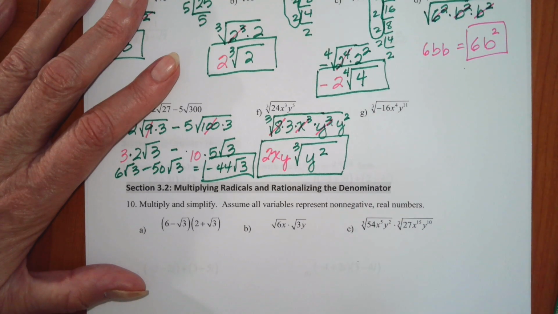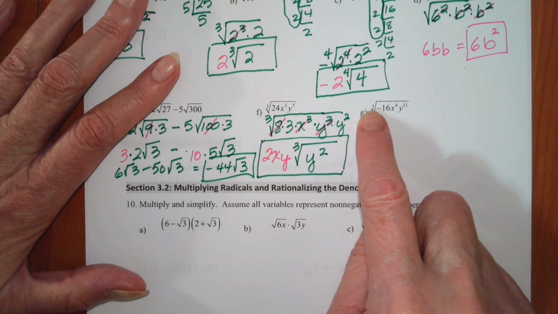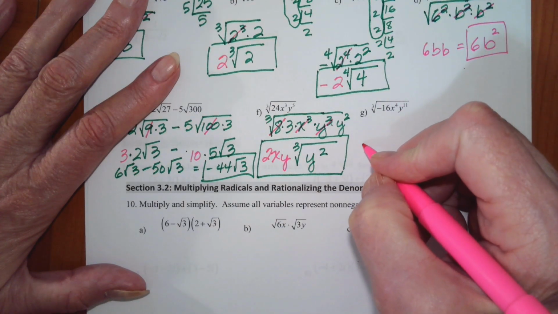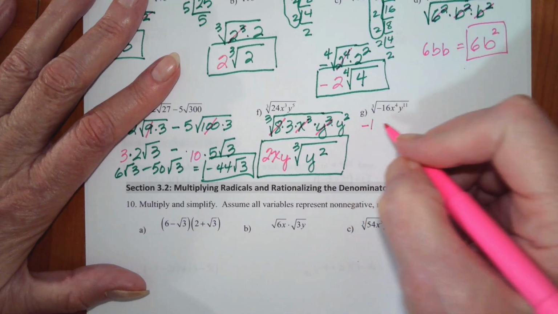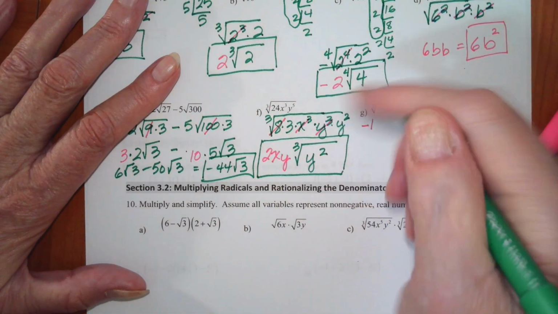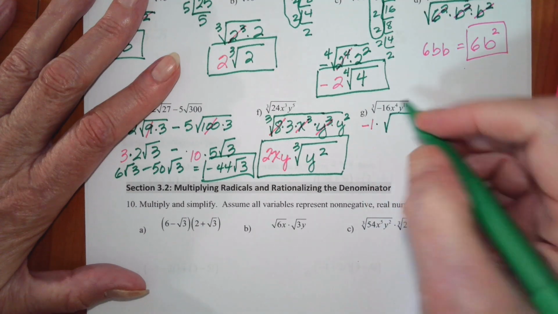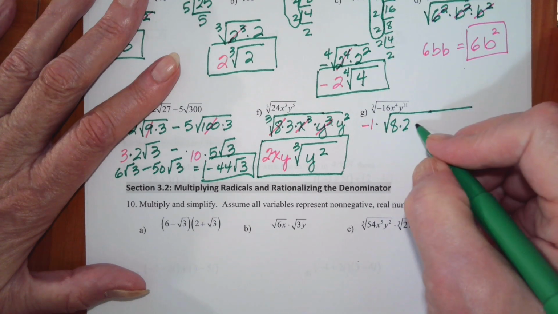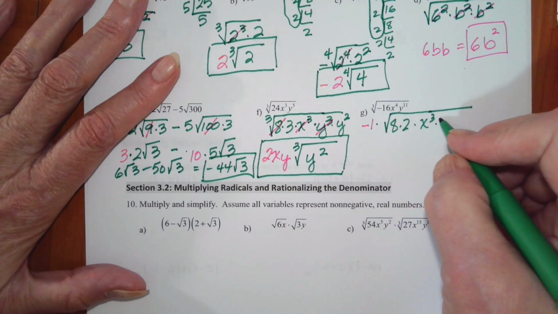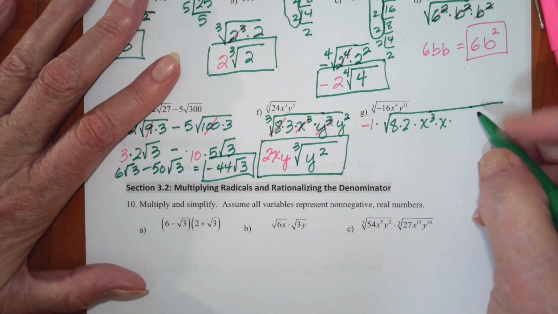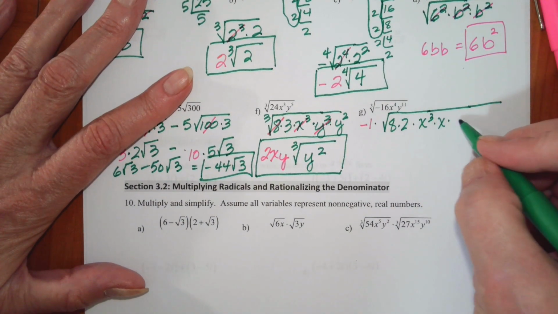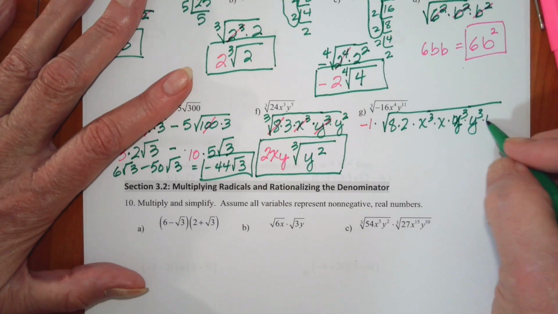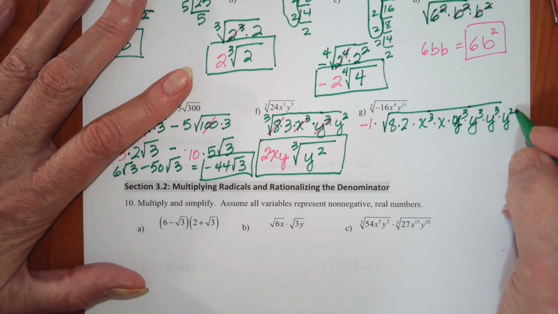Okay, now there's a couple ways that you can think about this if you have a cube root, an odd root of a negative number. You know immediately you're going to pull out a negative 1. So this is negative 1 times the cube root, and that makes this 16 positive, so this is 8 times 2 times x to the third times x times y to the third, y to the third, y to the third, and y to the second.